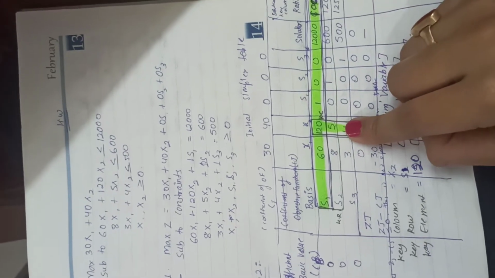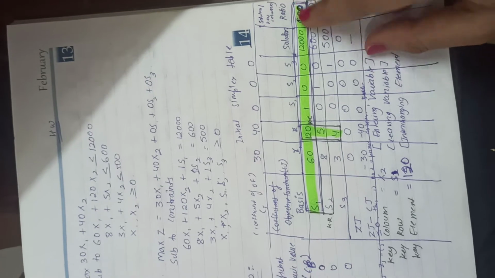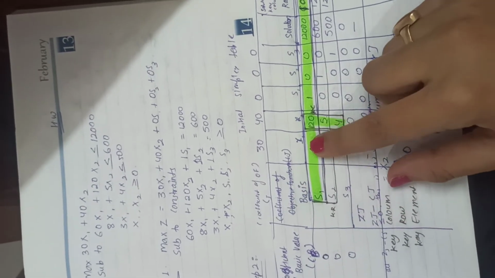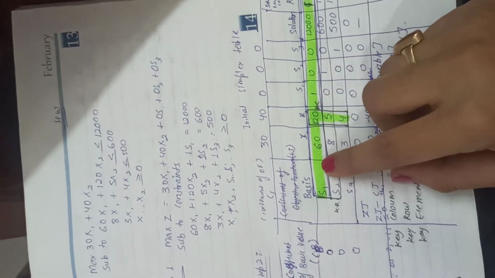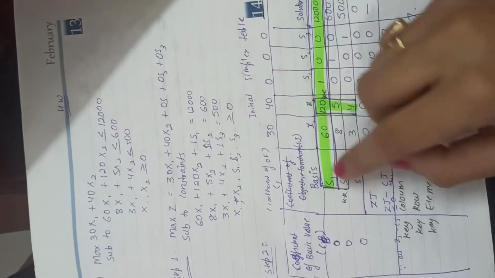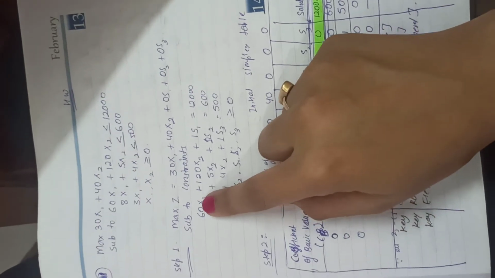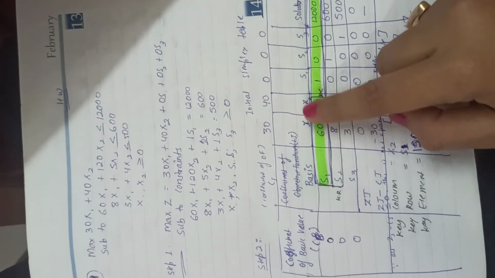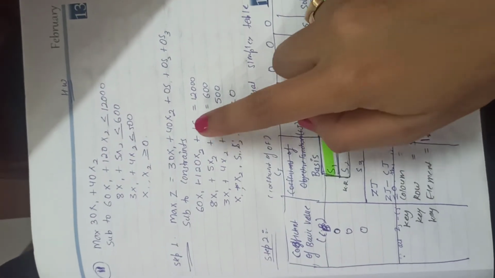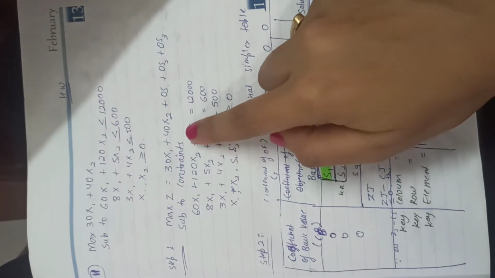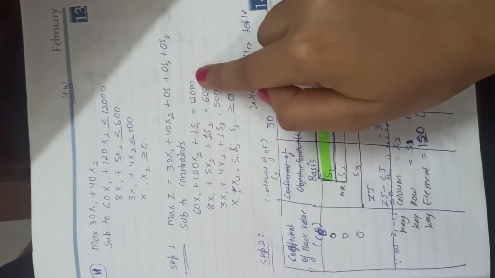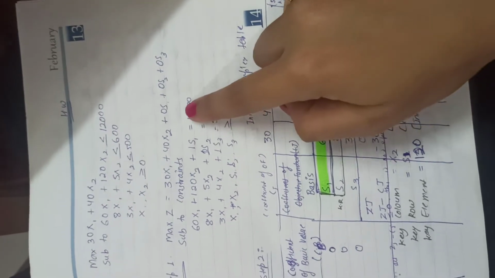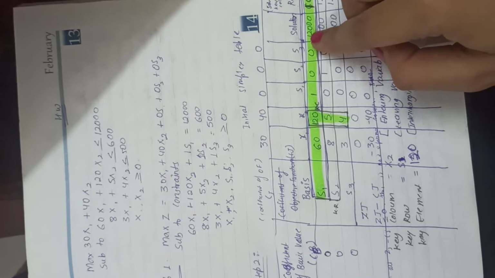Next we have to find the ratio. I forgot to say what values we will enter here. Since s1 deals with constraint number 1, we will enter the same values: for x1 the value will be 60, for x2 it is 120, for s1 the coefficient is 1, but we don't have s2 or s3 in this constraint, so we simply write 0, 0. The solution is the RHS value, that is 12,000.